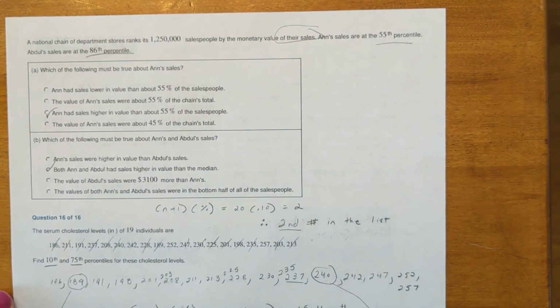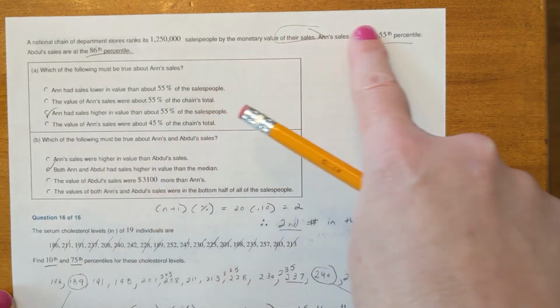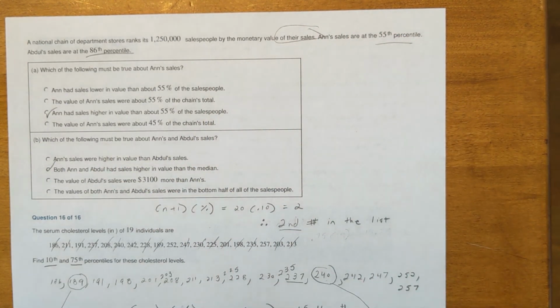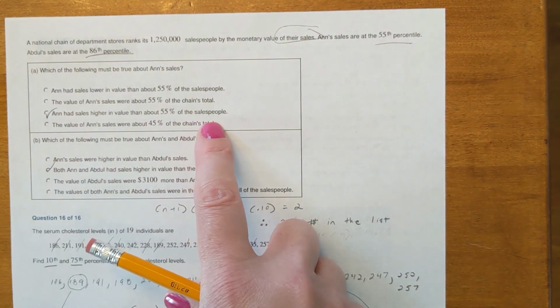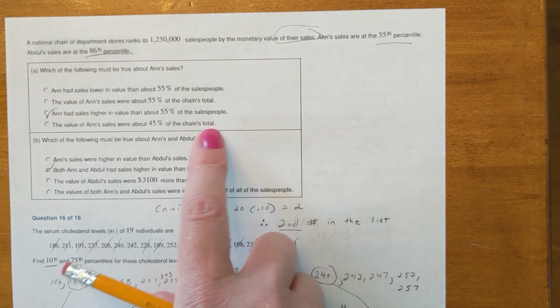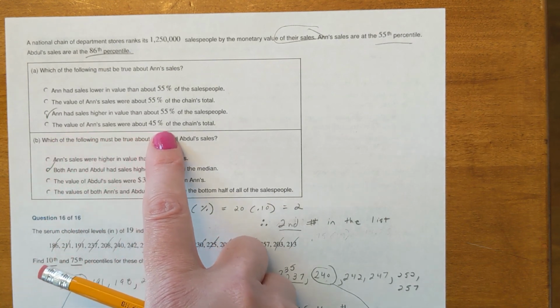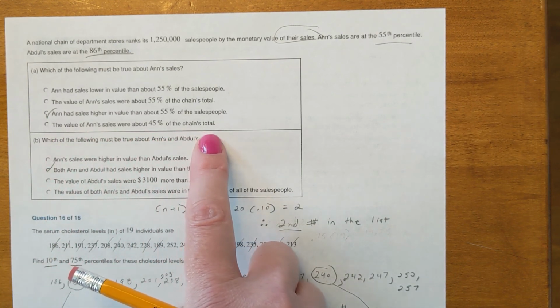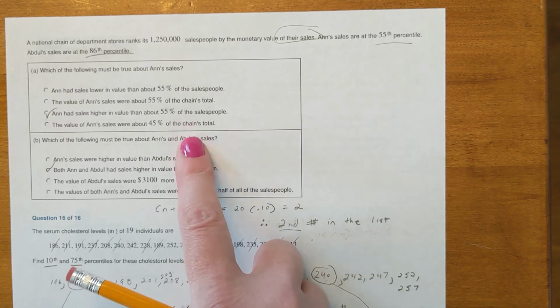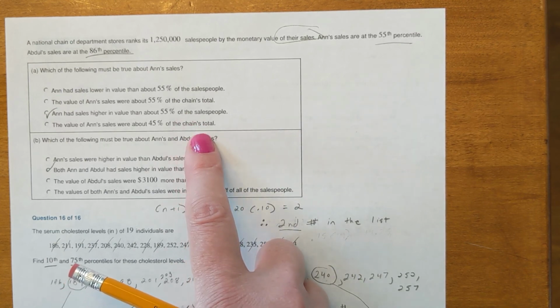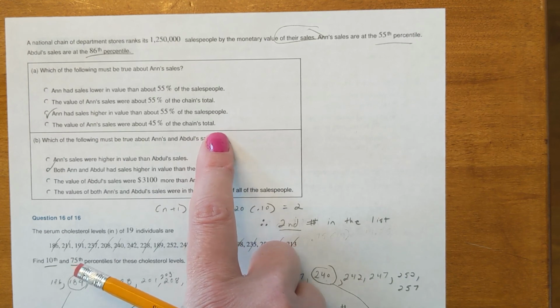It didn't say how much they sold, just that she's at the 55th percentile. Ann had sales higher in value than about 55% of the salesmen. That one's true. The value of Ann's sales were about 45% of the chain's total. No, 45% sold above her, yeah, but no.